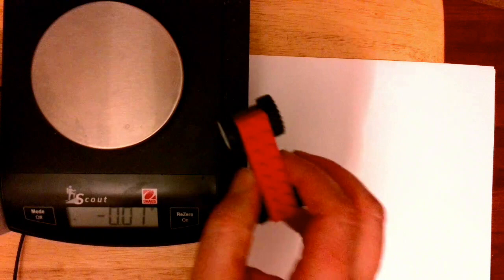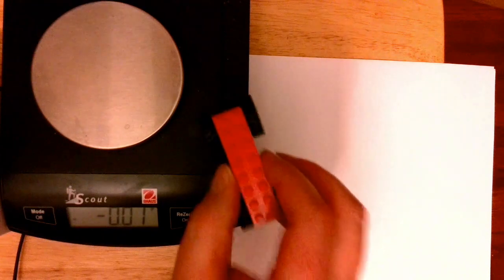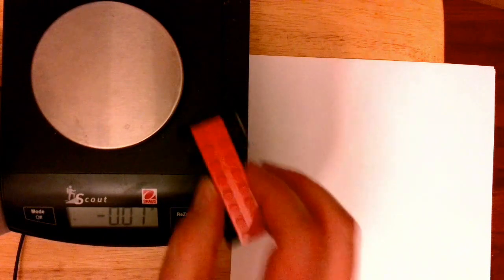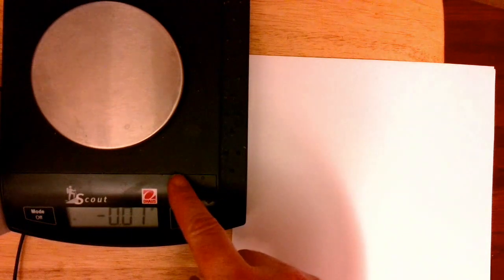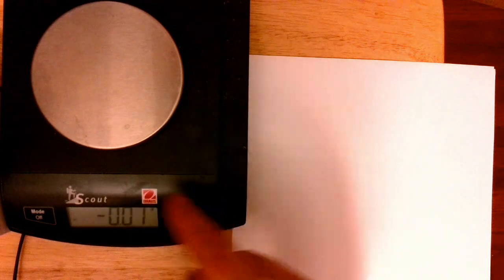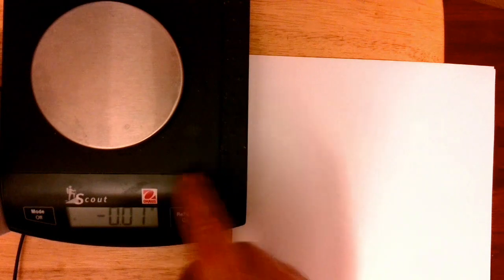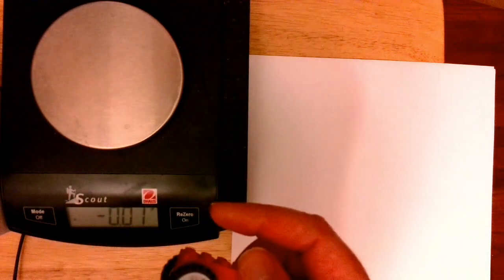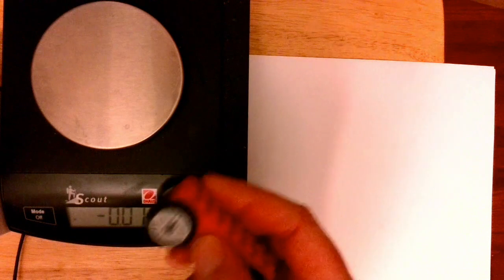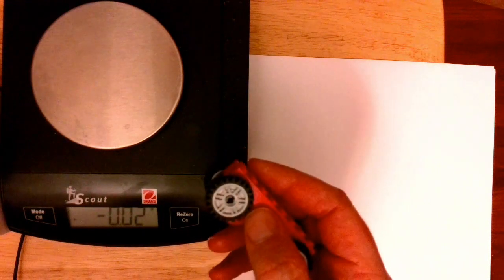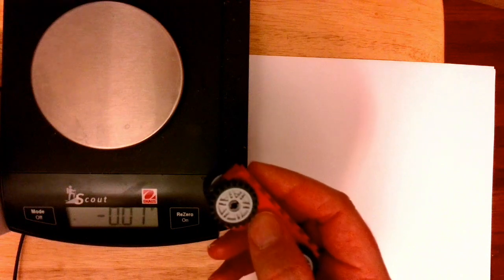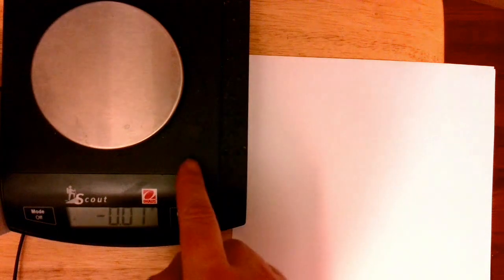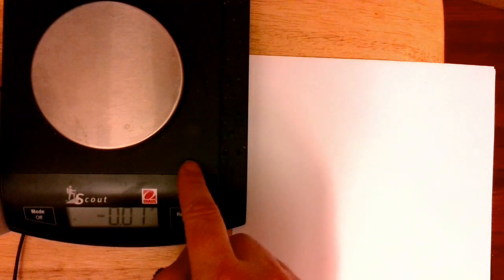Now, if you had to weigh an actual car, but the only thing you had to weigh it with was a set of bathroom scales, the problem is bathroom scales can only go up to maybe 300 or 400 pounds. A car weighs a lot more than that. How would you go about finding out the weight of a car using only a set of bathroom scales?